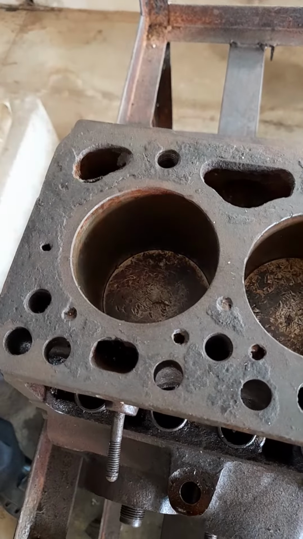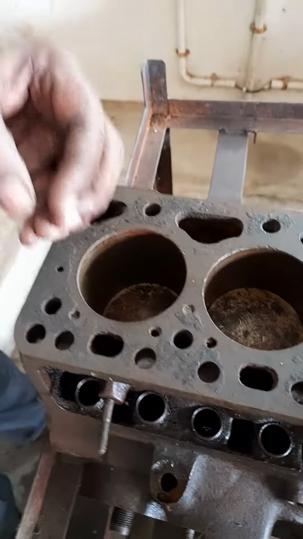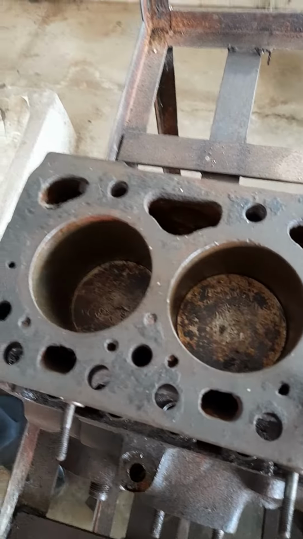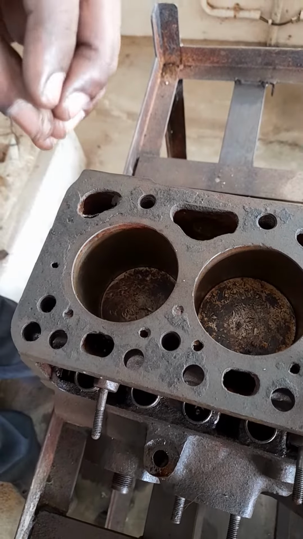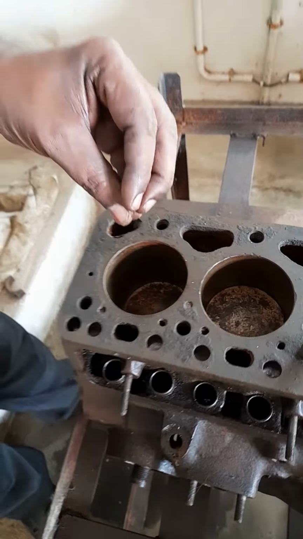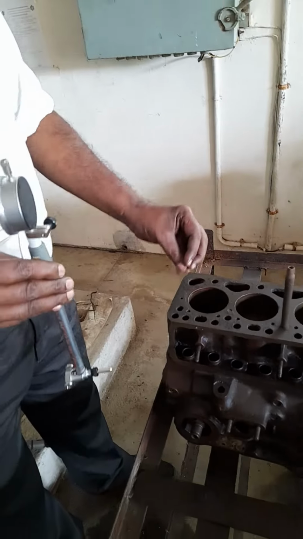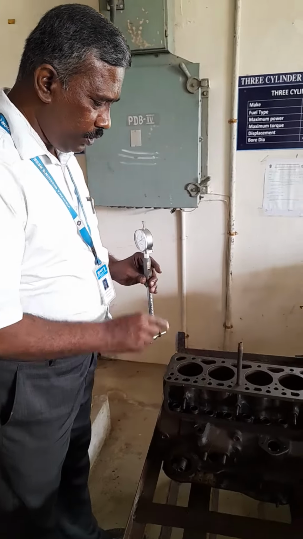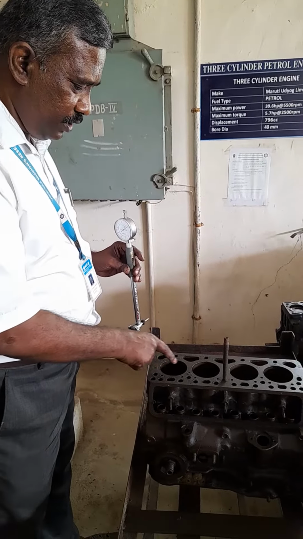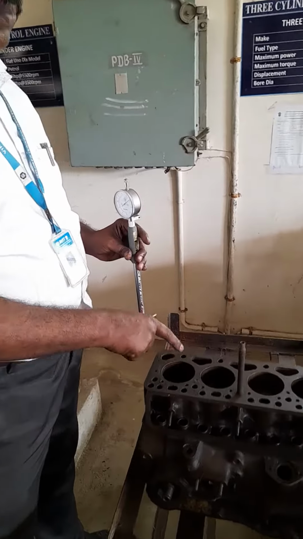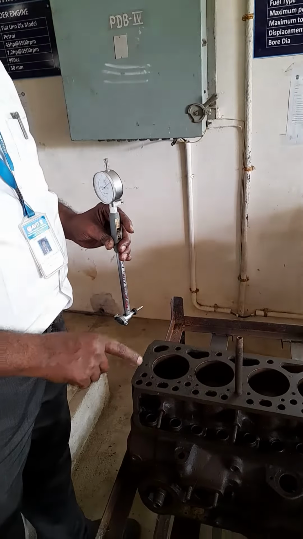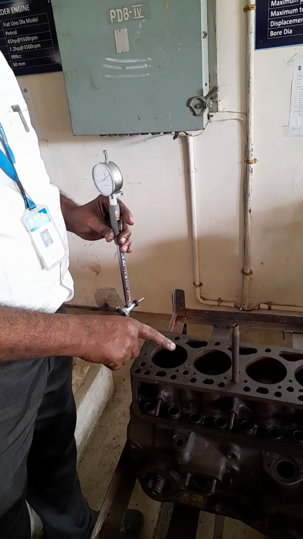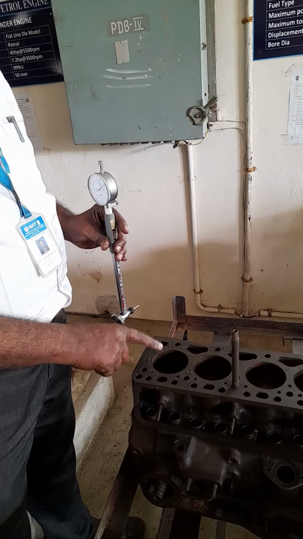Whenever the piston moves up and down inside the cylinder bore, the bore enlarges due to wear from the movement. Whenever the piston moves up and down, two types of thrust act on the bore inside. What are the two? One is the thrust side and the other is the non-thrust side. Thrust side and non-thrust side.